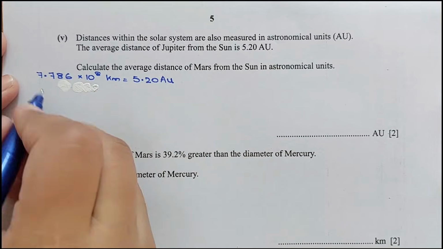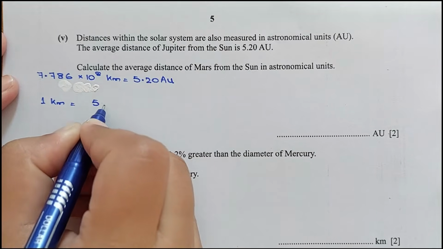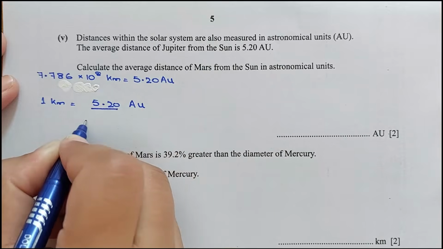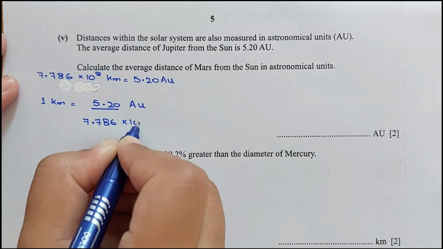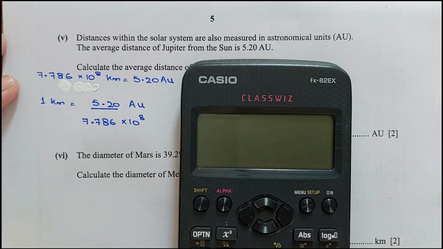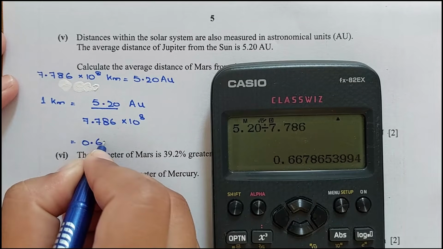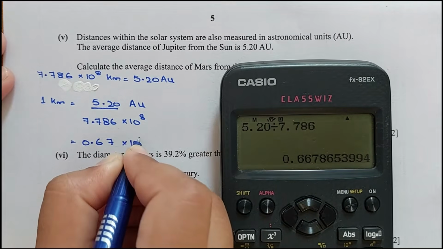So let me calculate what is 1 kilometer. 1 kilometer is 5.20 astronomical unit divided by 7.786 times 10 to the power 8. Let me simplify this. 5.20 divided by 7.786. This is 0.67 times 10 to the power negative 8.